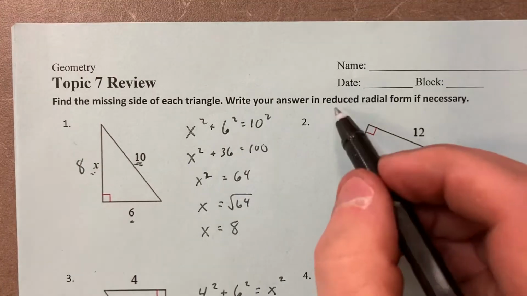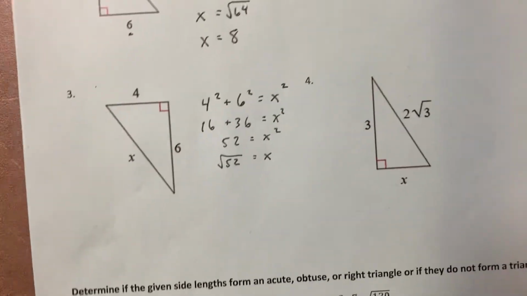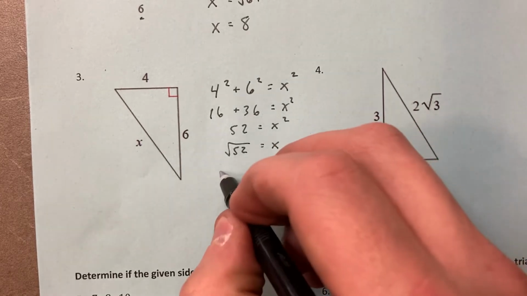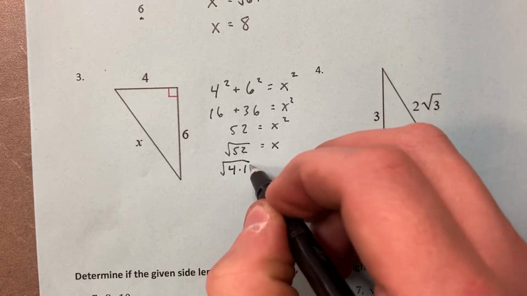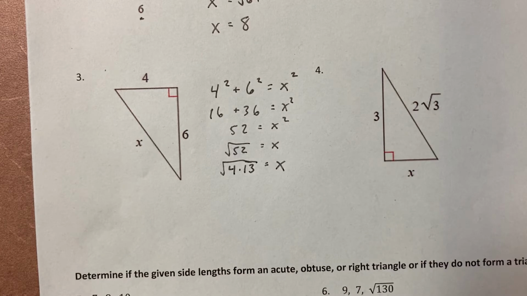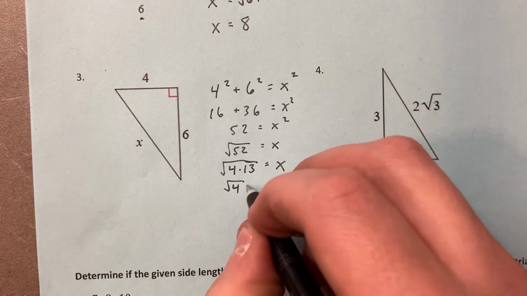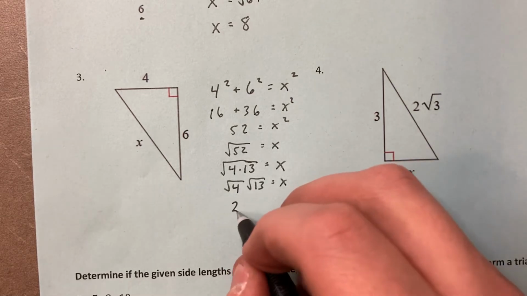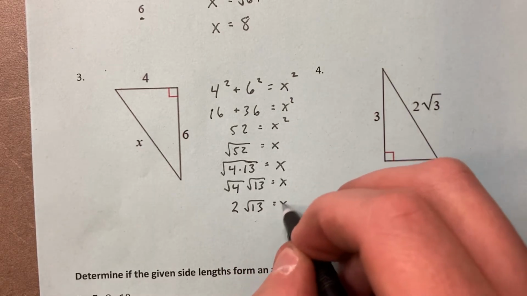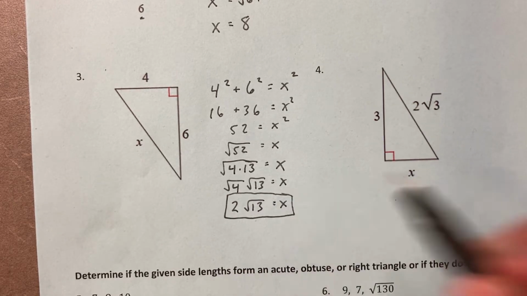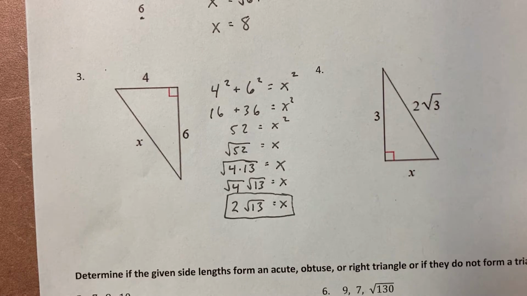Read the directions carefully. It says reduced radical form. So that means we need to take 52 and reduce it. Now 52 divides by 4. 52 is 4 times 13, which can be written like that, which then can be written like this. Okay. That's the answer I'm looking for. That's the answer on the test.